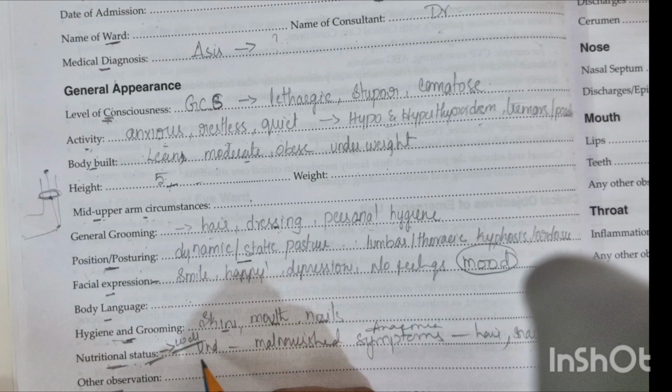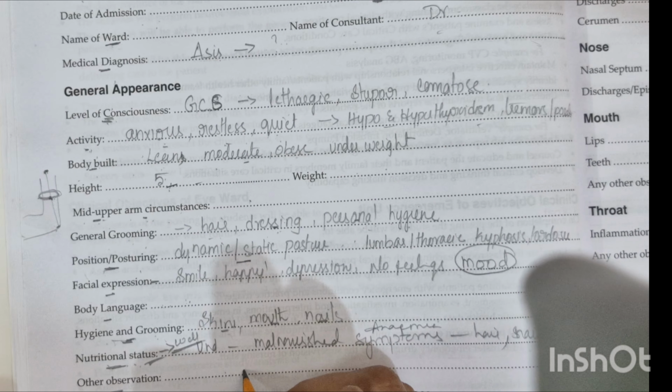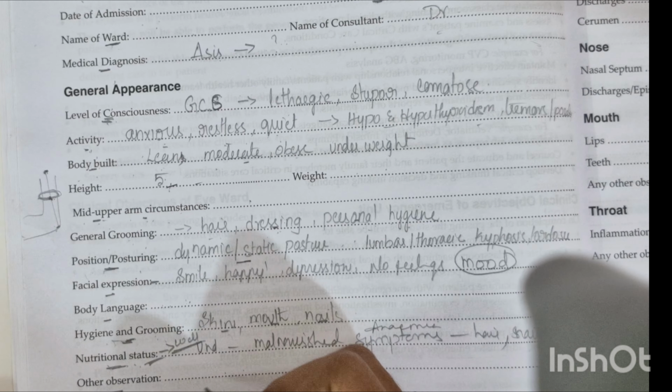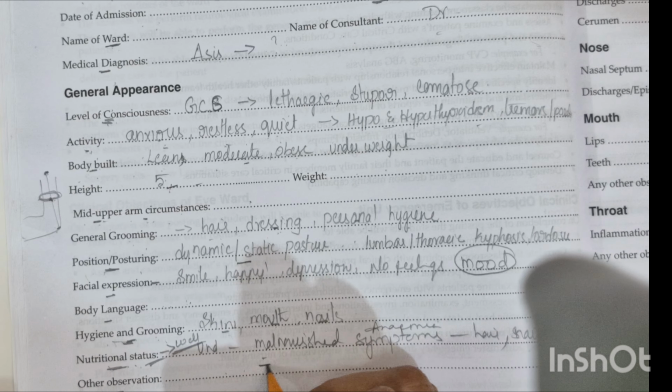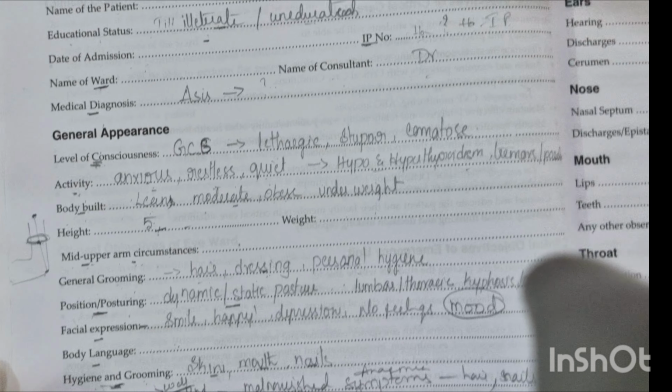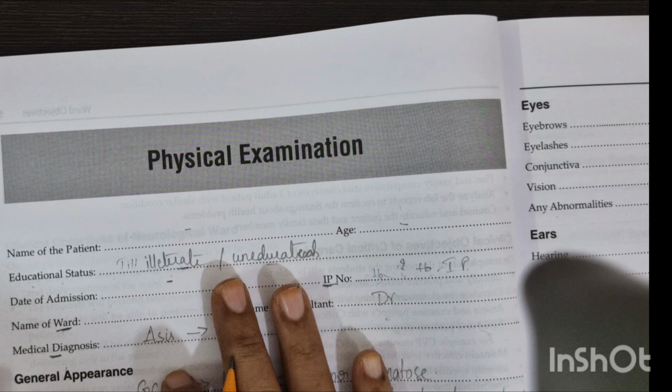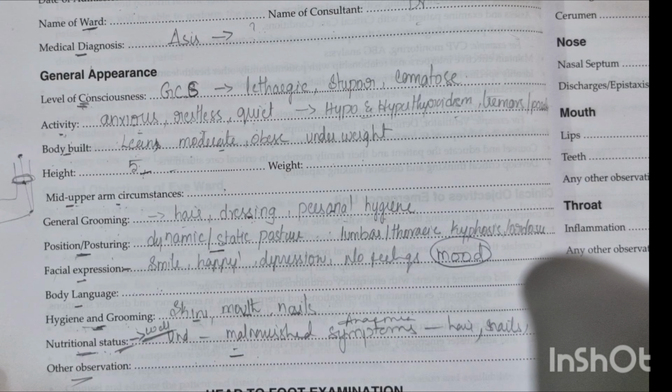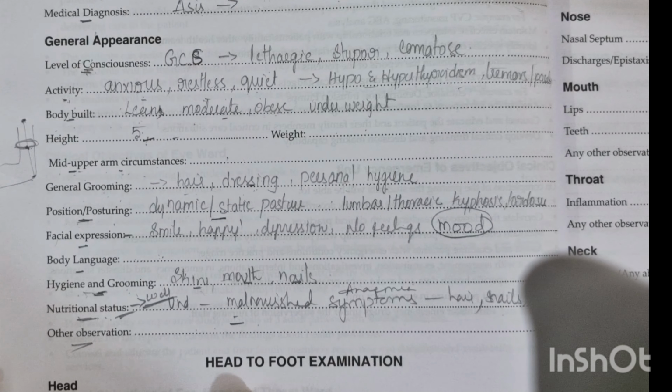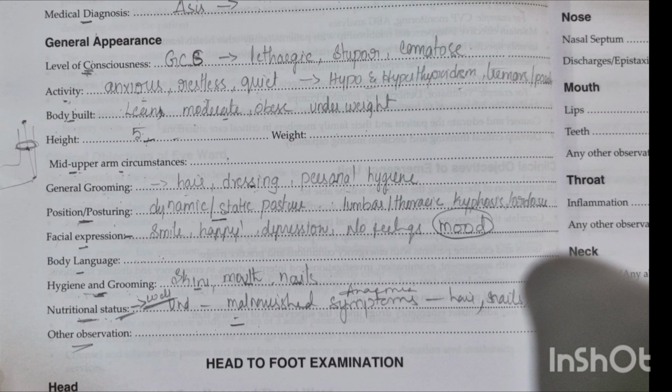Other observations: if you are finding any abnormal things other than this, we will mark them here. This is about the general appearance and the identification data. In the next video we will see the head to foot examination. Okay, thank you.